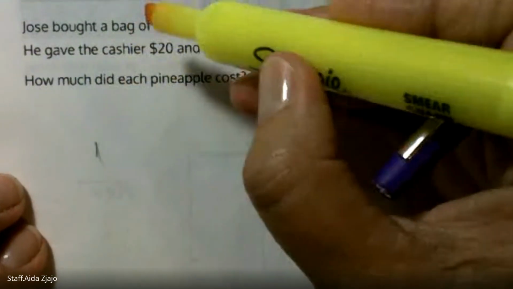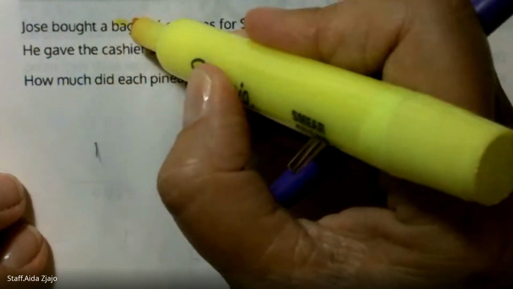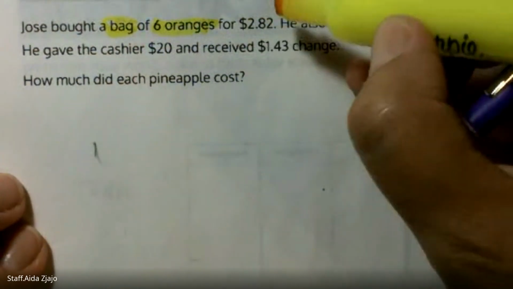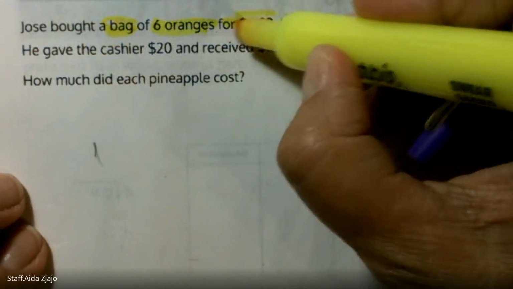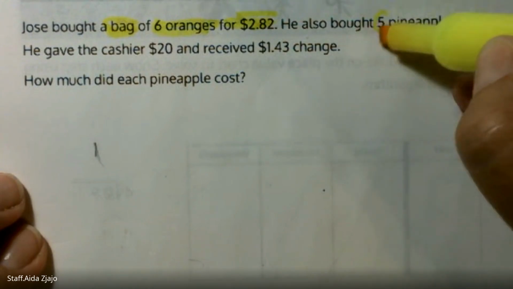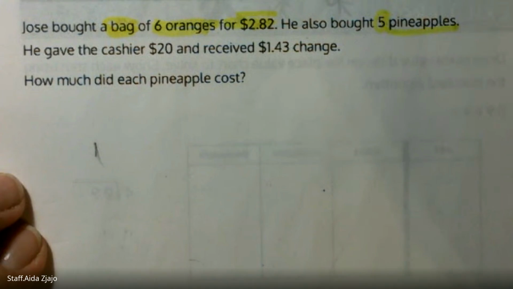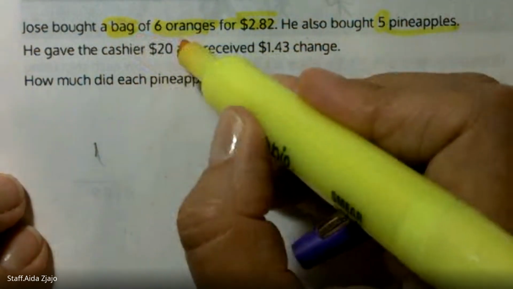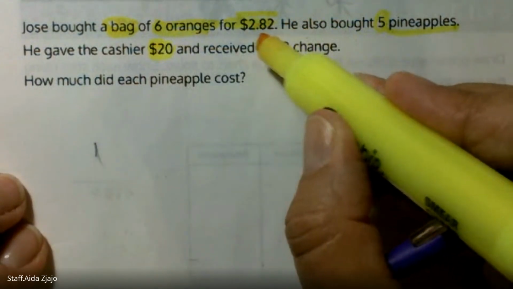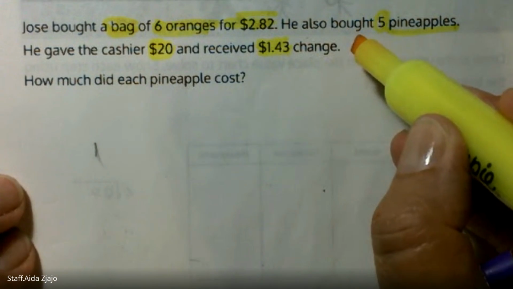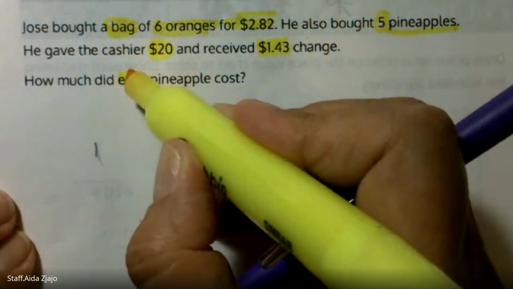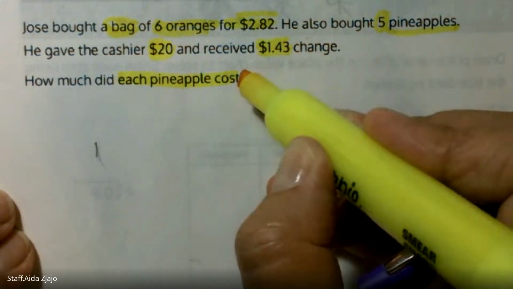Okay. Jose bought a bag of 6 oranges for $2.82. He also bought 5 pineapples. He gave the cashier $20 and received $1.43 change. How much did each pineapple cost?